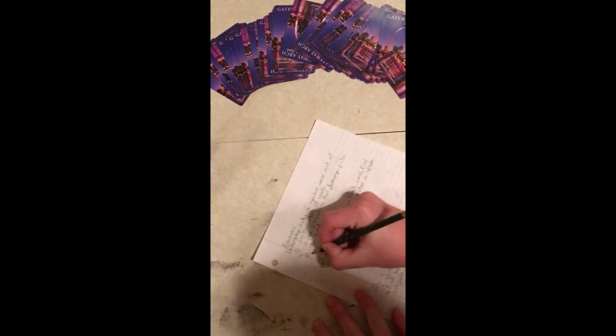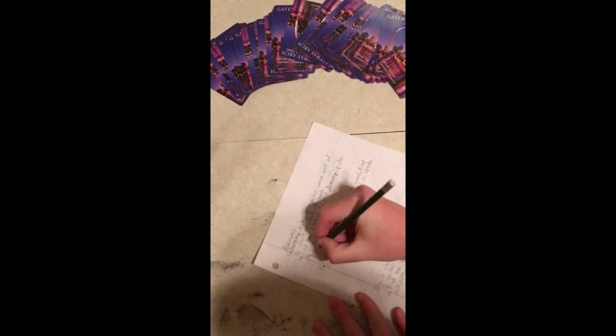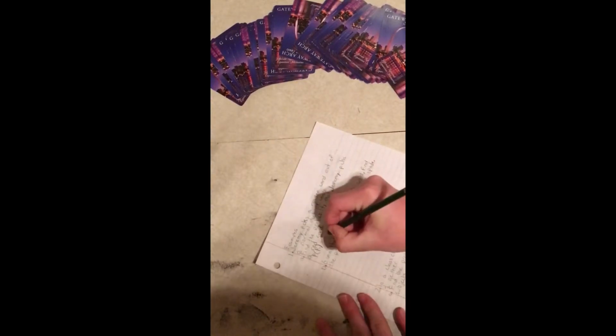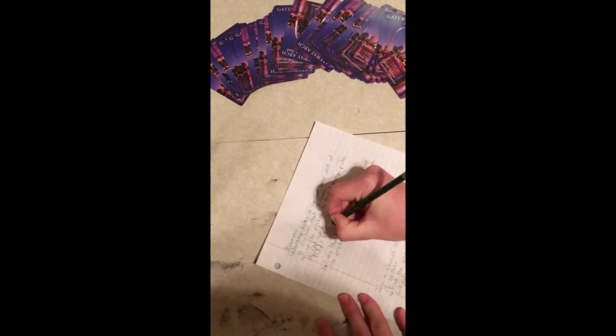We know that red cards make up half the deck. So we can say that the probability of Jeremy getting a red card equals half of 52, which is 26.